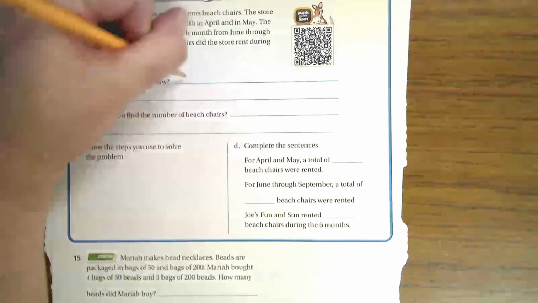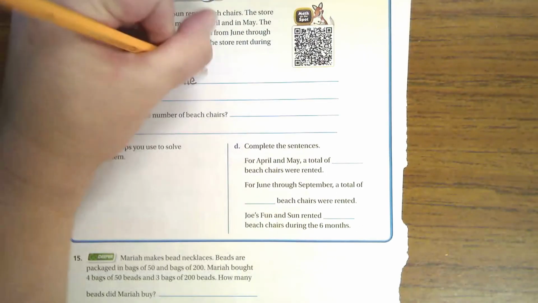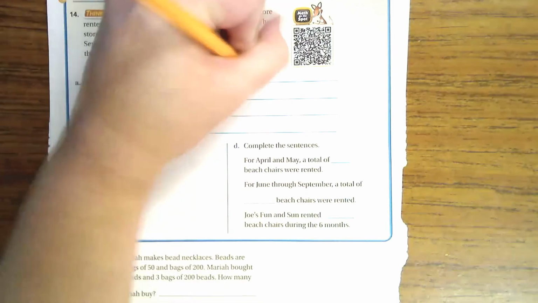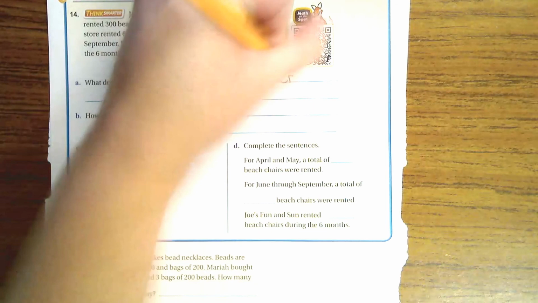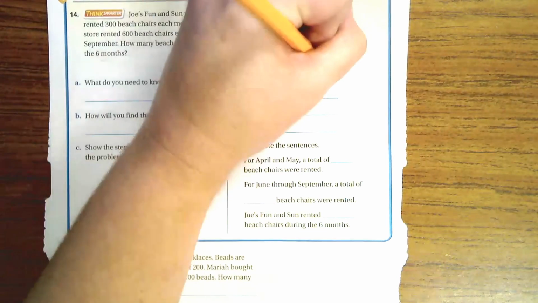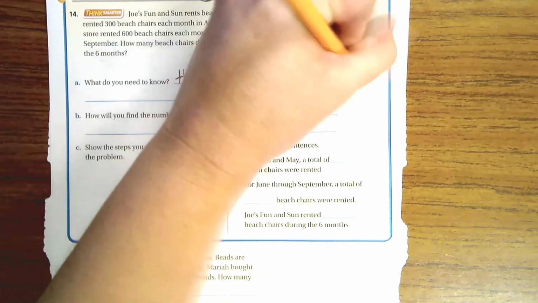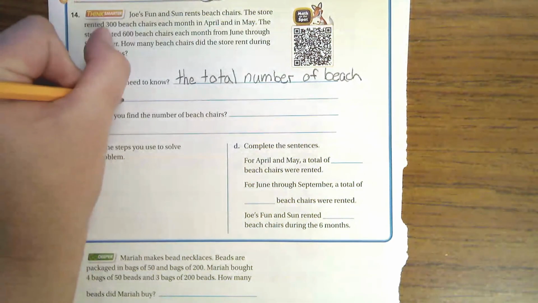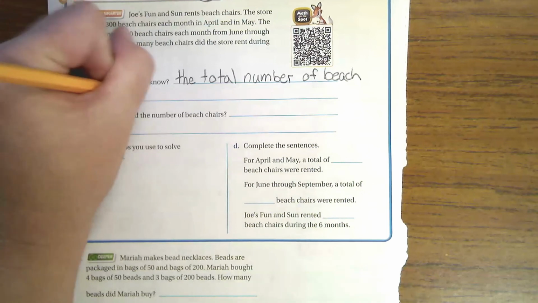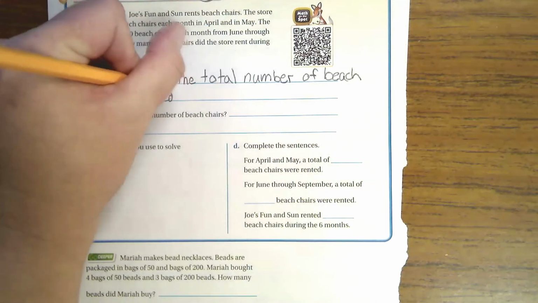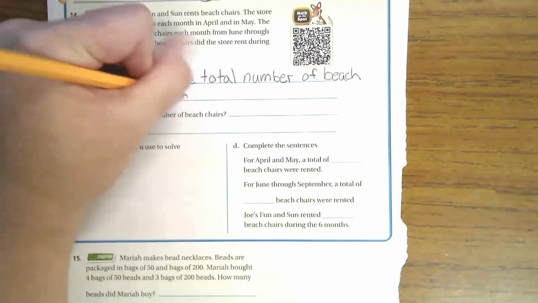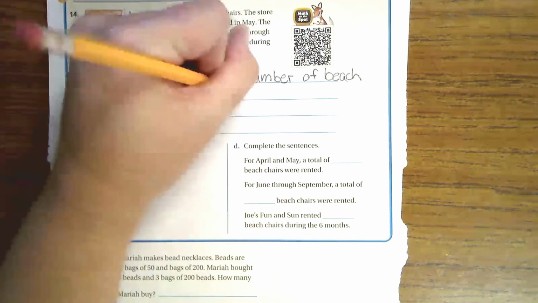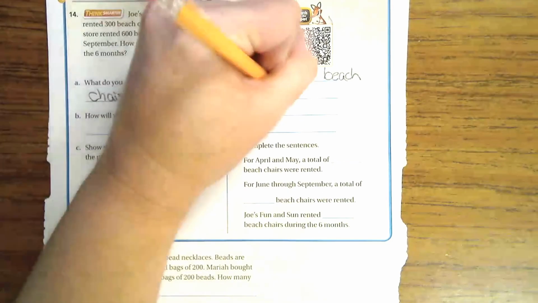So we need to know the total number of beach chairs rented during the 6 months.